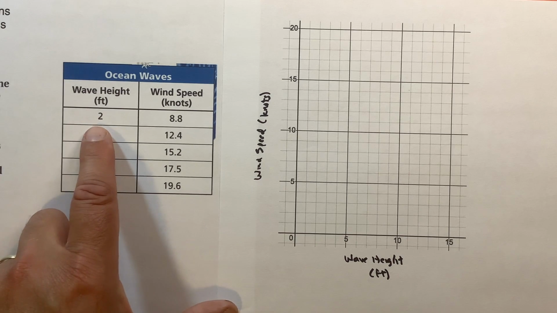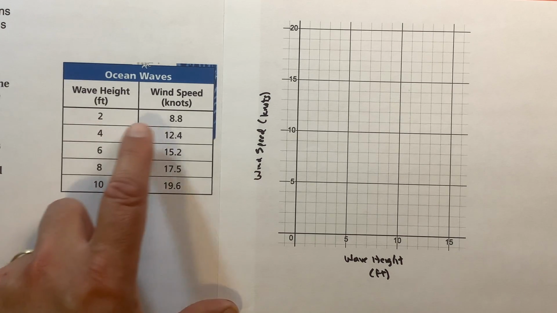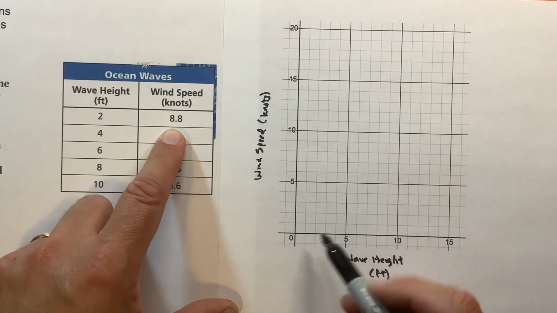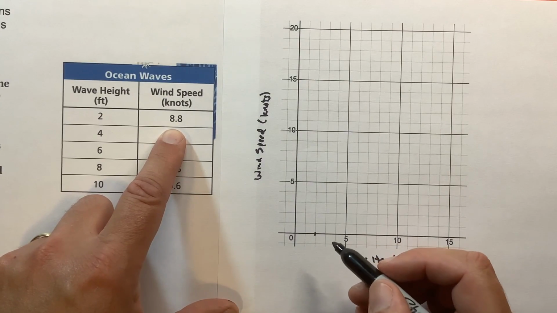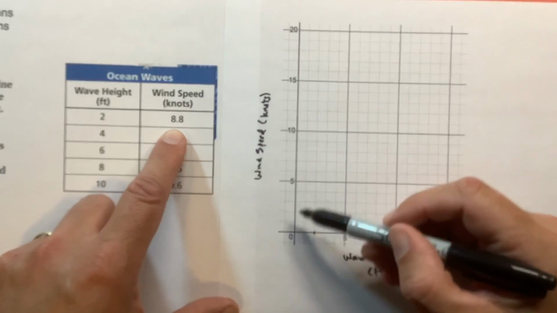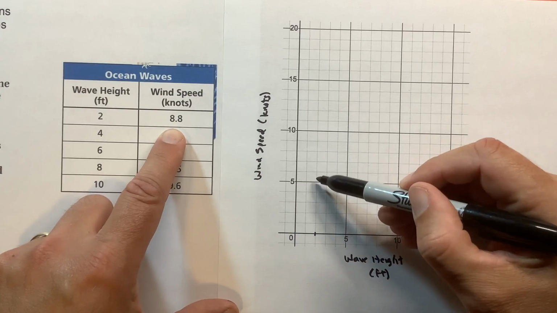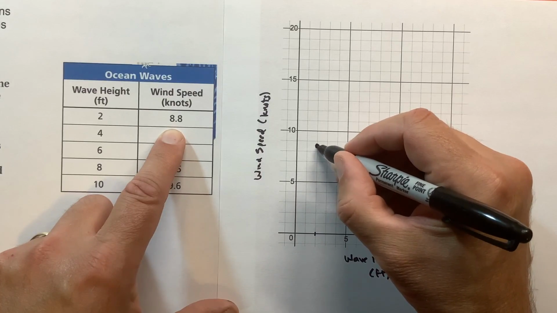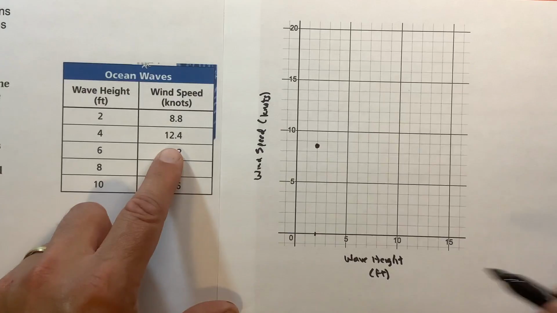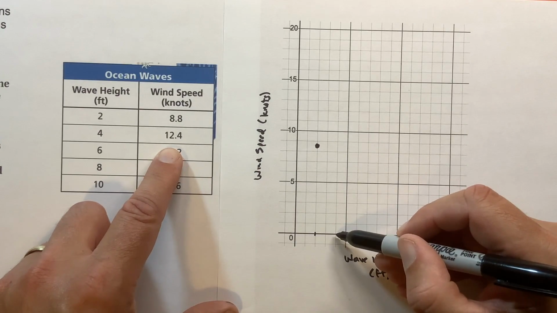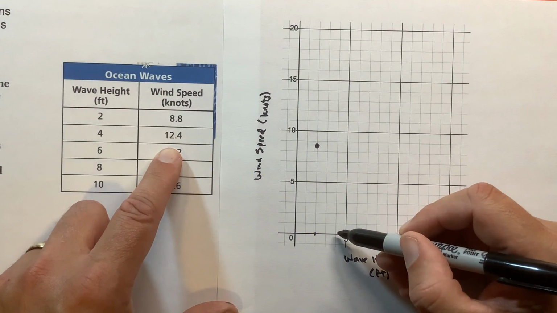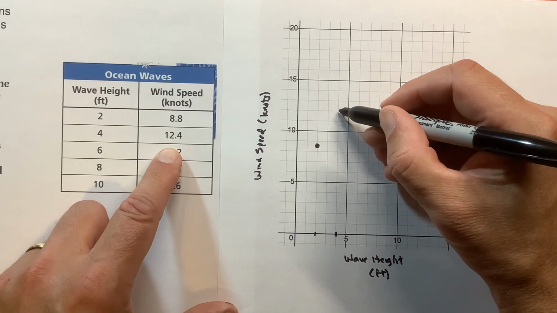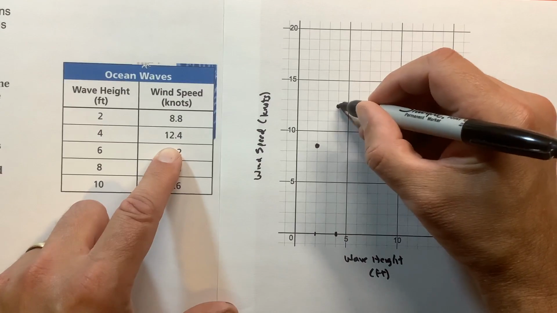So 2 feet waves are going to be about 8.8. Now notice I'm going to have to estimate here, so it's not going to be perfect. So 2's right here, and 8.8, I'm going by ones. Here's 5, 6, 7, 8, and 8.8 is just below 9, so it's about right there. 4 is going to go up to 12.4. So here's 4, and then here's 10, 11, 12, and 12.4 is about halfway.